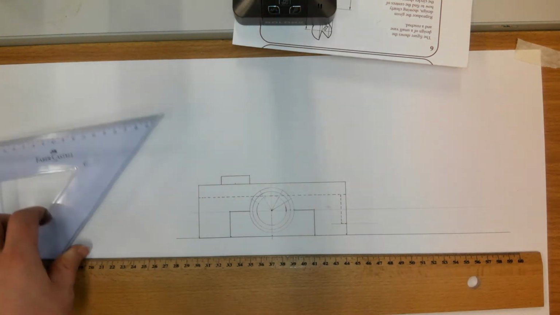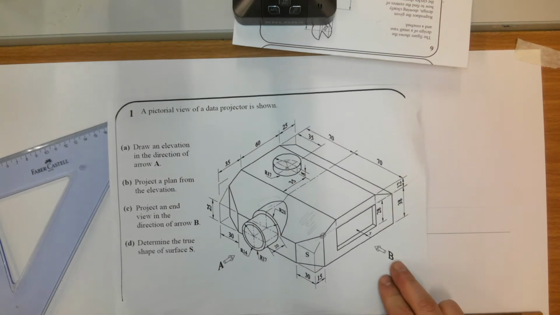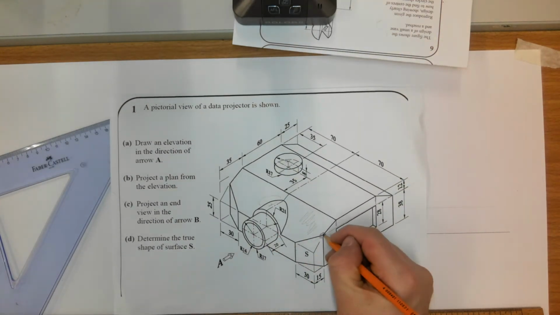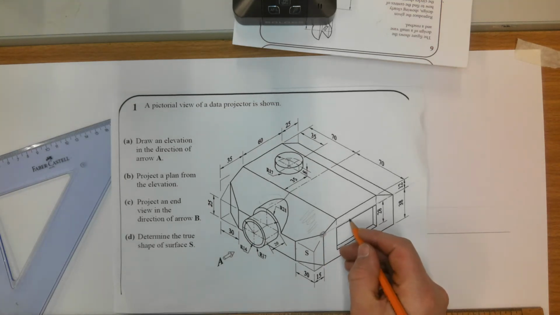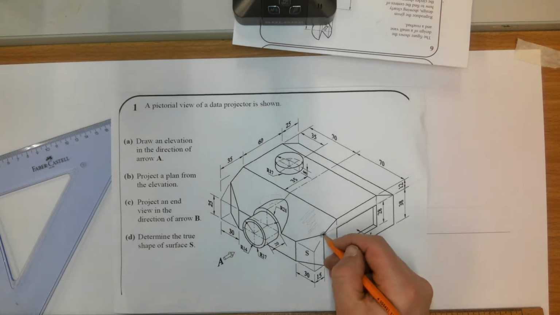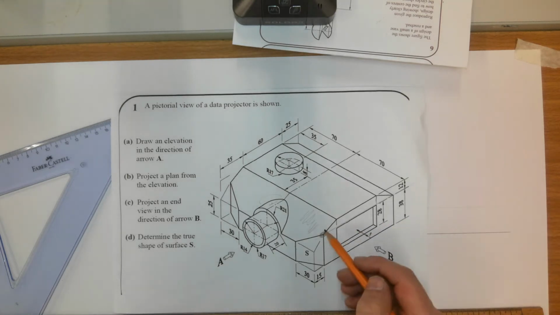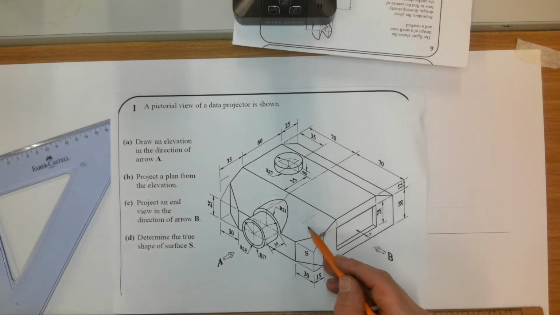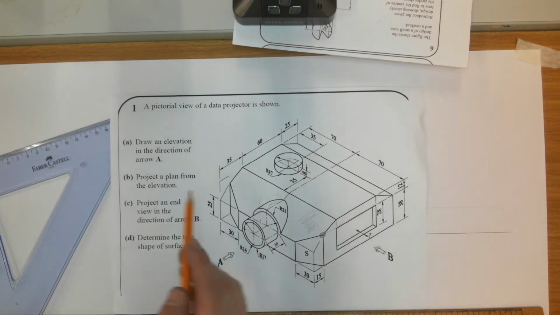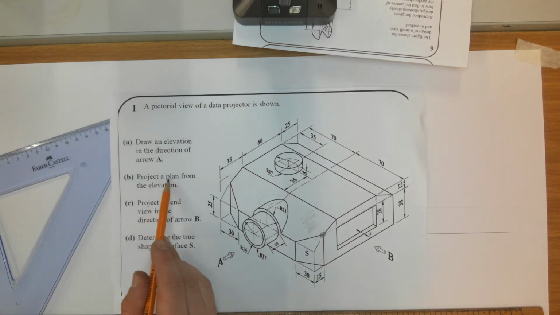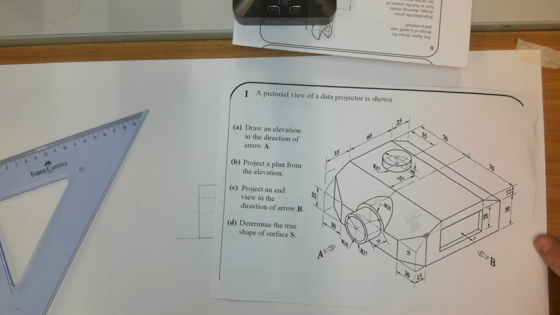Now I can't do anything else in plan until I find this point here, and that point cannot be found, as you can see it's not on that line in the view, the elevation. So what I need to do is go to an end elevation to find it where this view appears as an edge. So I can do that later there. I'll start on projecting the plan from the elevation.